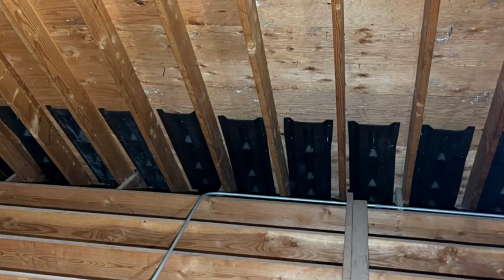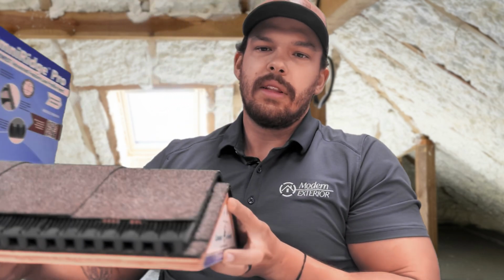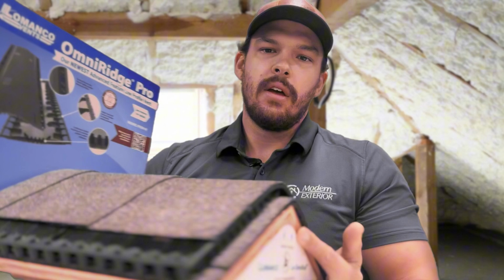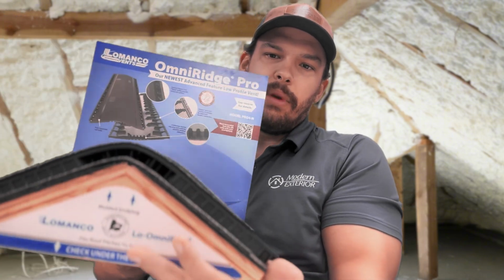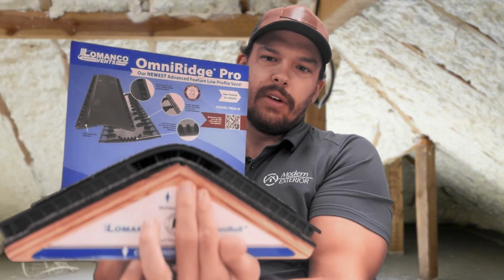It sits on the decking and allows the air from the soffit vent to pass through without that insulation blocking it up. And then that air is going to pass all the way through, let the air move around instead of just stay stagnant and, again, cause moisture buildup. And it's going to pass through something like this, which is called the ridge vent, which sits at the very peak of your home. You can kind of see the triangle, that's the peak of your home.